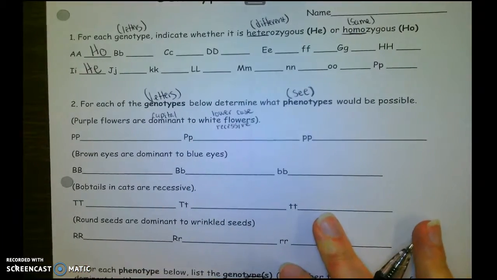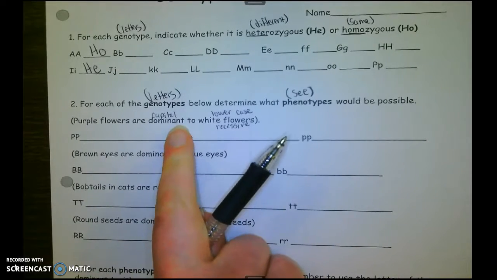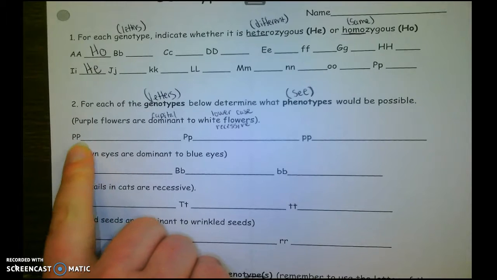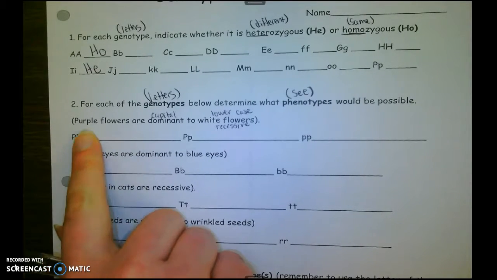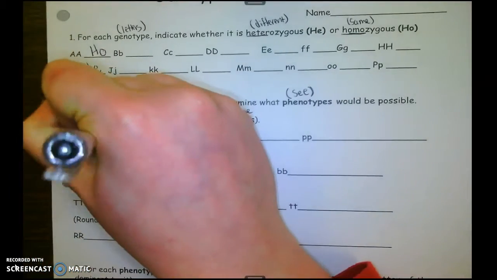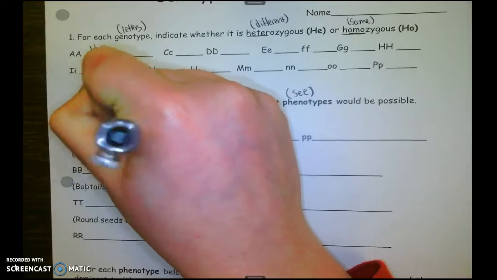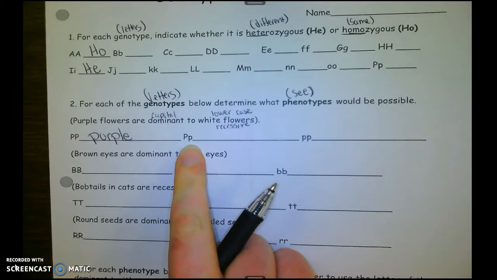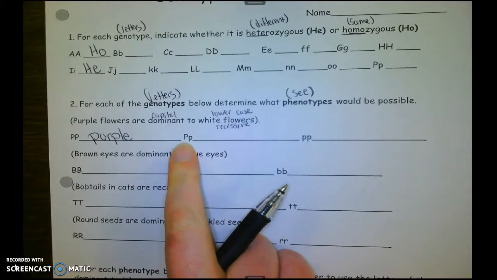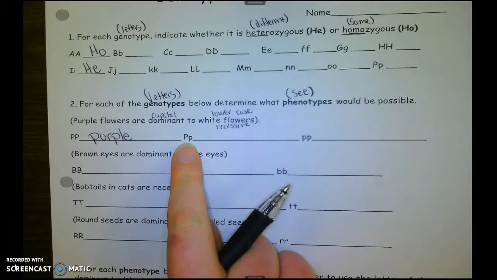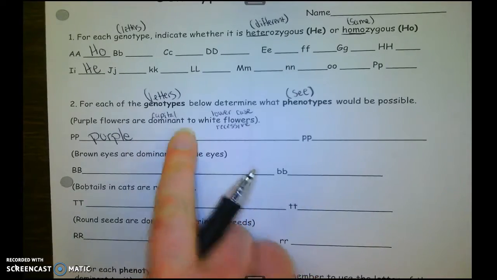So purple flowers is what we're going to see if there's a capital letter with it. So first thing I see is 2 big P's. Well, big P is dominant. Dominants are the capital letters. It says purple flowers are dominant. So if I have 2 big P's, I'm going to see purple flowers. Big P, little p, there is still a capital letter there. Anytime that there's a capital letter, it's always going to be dominant. So dominant, purple flowers again.